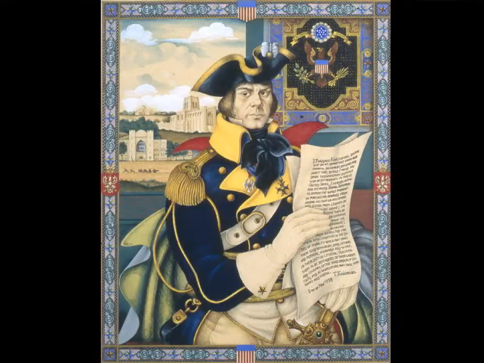Those from New York will know of the Kościuszko Bridge. Kościuszko became the head of the artillery under Washington, and you can see in the background West Point. The plans for West Point were drawn up by Kościuszko. He's responsible for many of the bridges.